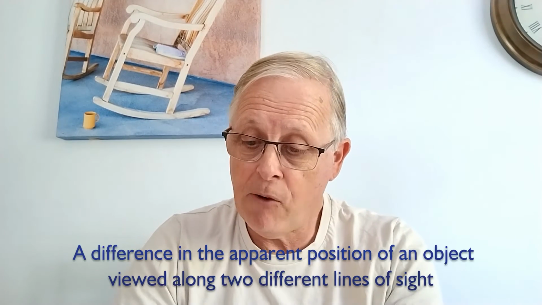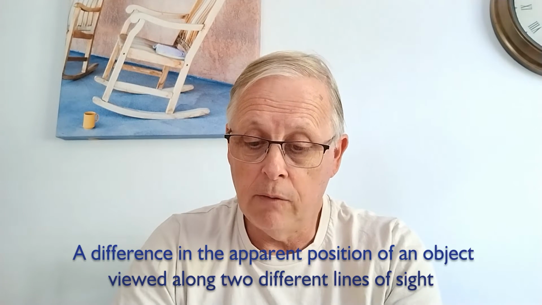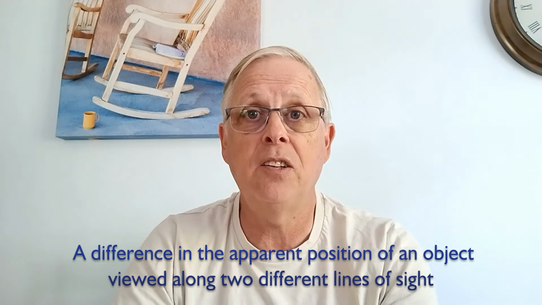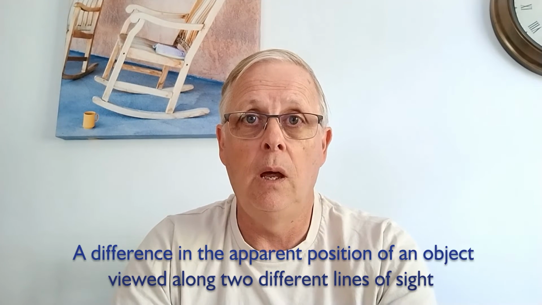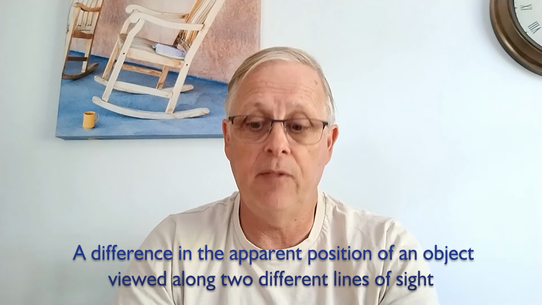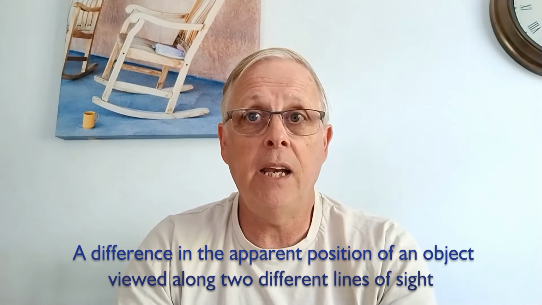First, we're going to deal with parallax. So what is parallax? Well, I found a definition that says it's a difference in the apparent position of an object viewed along two different lines of sight. That's the simplest definition that I can find. And in our instance here, parallax is probably better referred to as image shift.